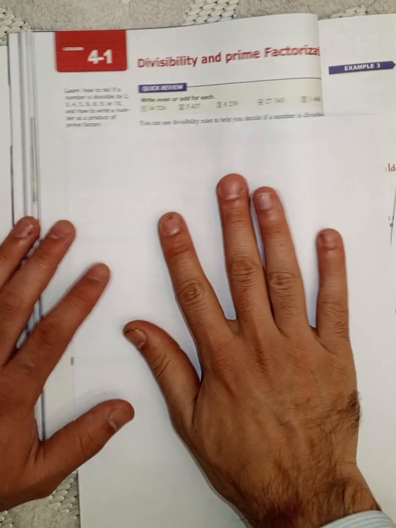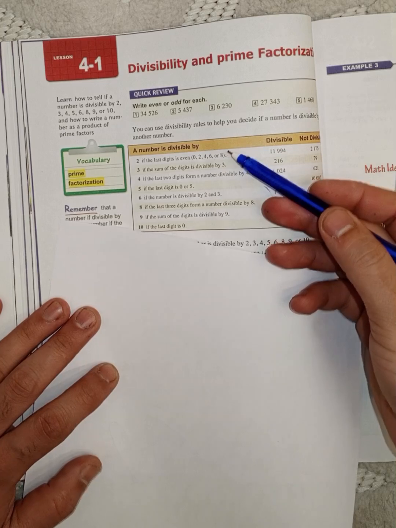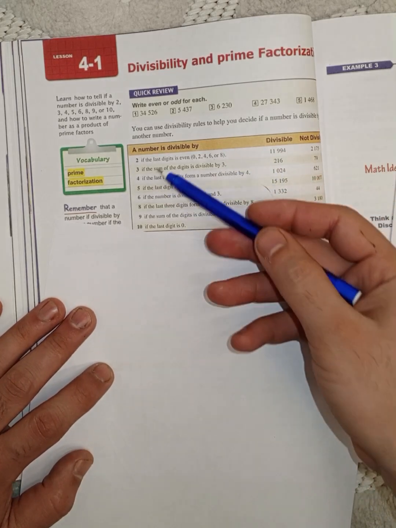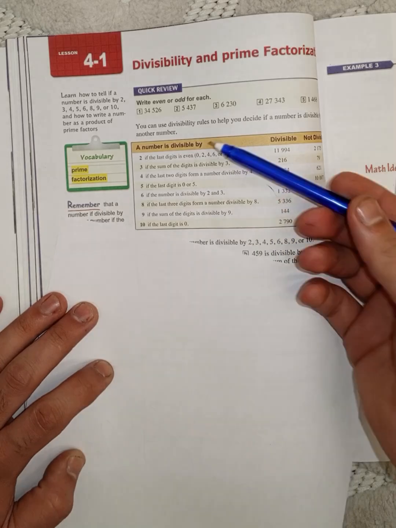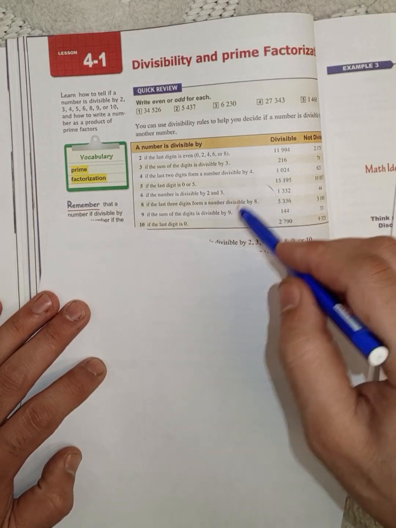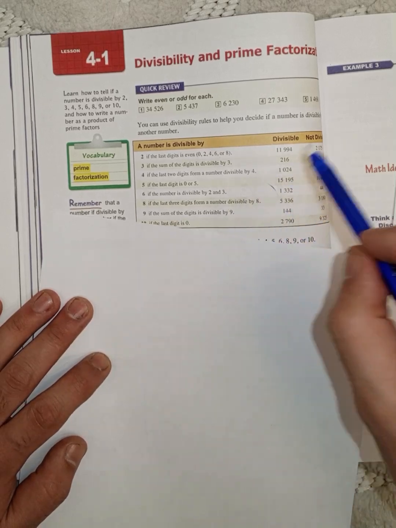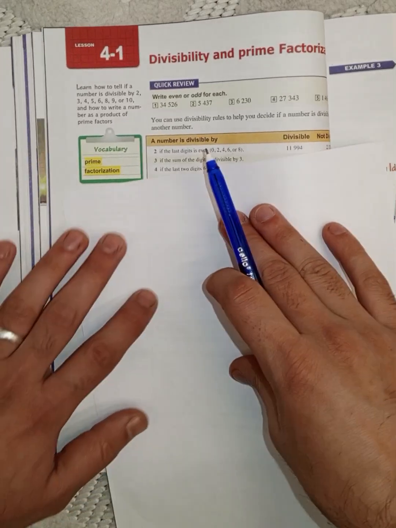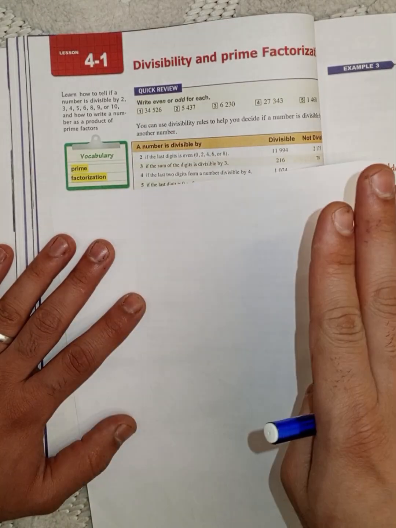For example, these are the divisibility rules for 2, 3, 4, 5, 6, 8, 9 and 10. Each number has different divisibility rules. These tables you don't need to memorize, just understand them. How do you know whether a number is divisible or not? When we divide two numbers, there will be no remainder.